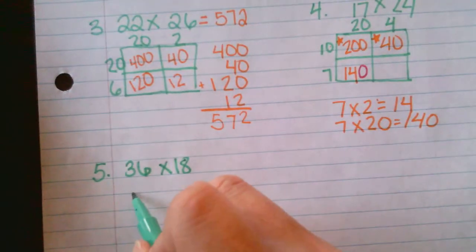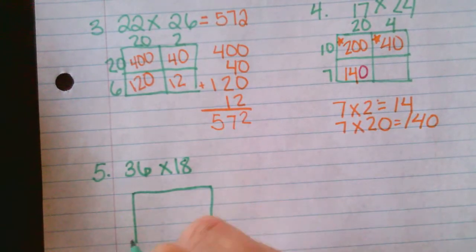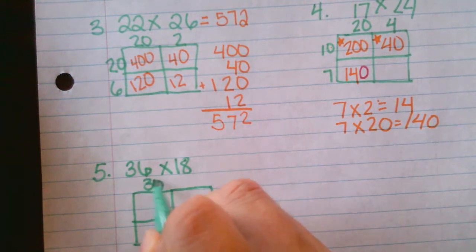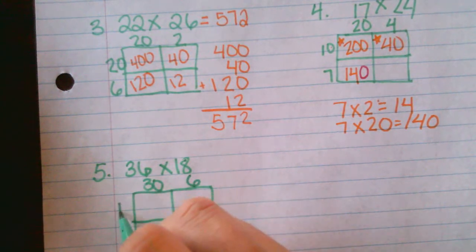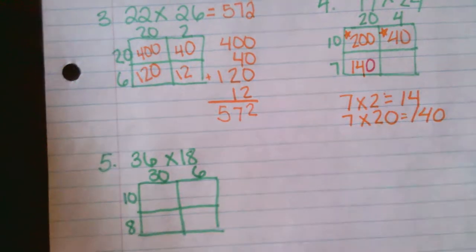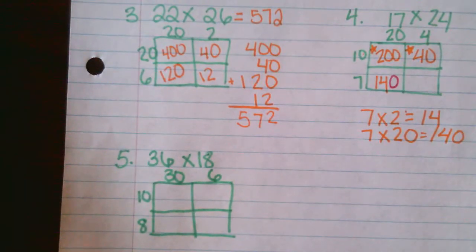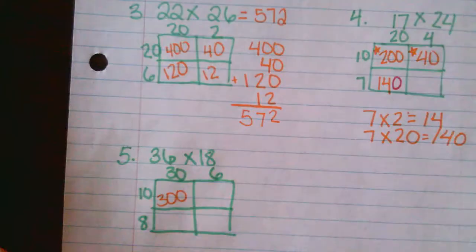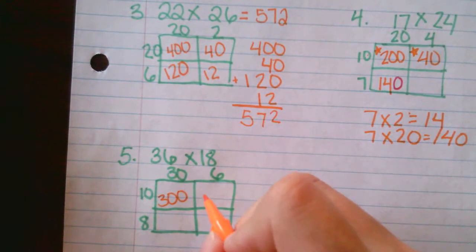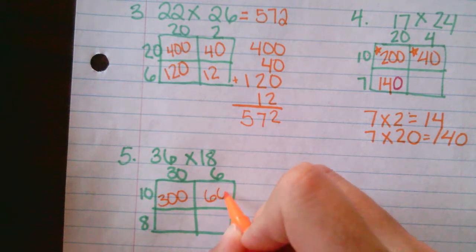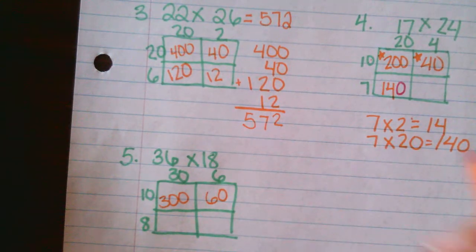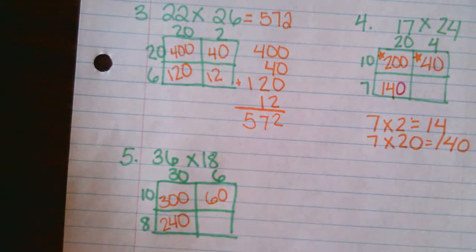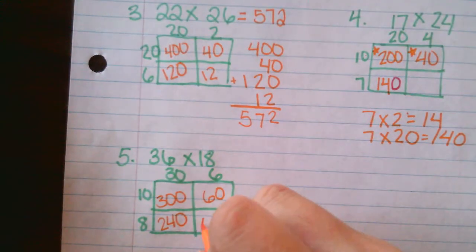So again, I'm going to draw my box. I have my 36, 10, and 8. So 1 times 3 gives me 3, and 2 zeros, 300. 1 times 6 equals 6, 1 zero, 60. 8 times 3 equals 24, 1 zero. 8 times 6 is 48.